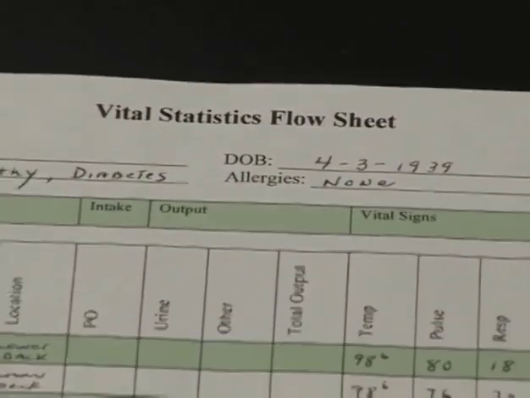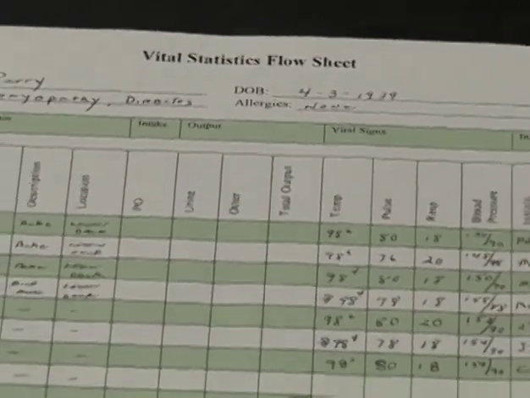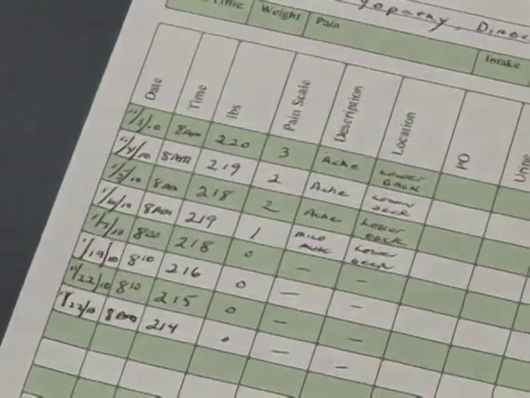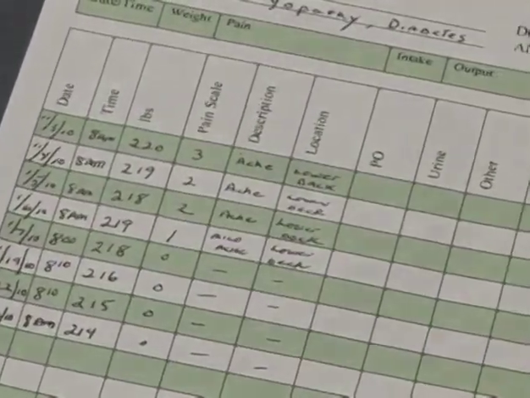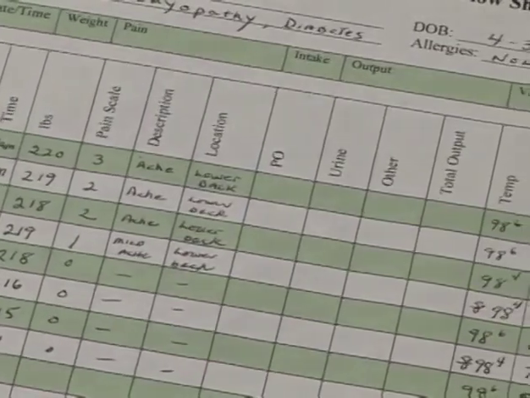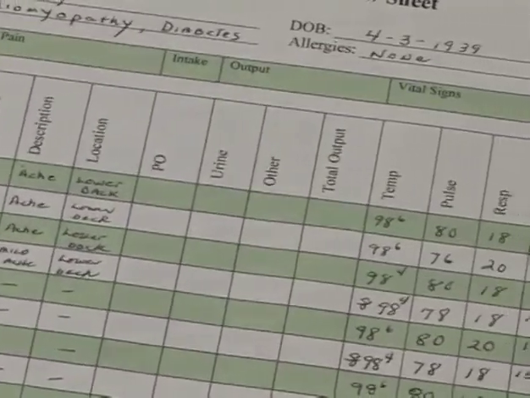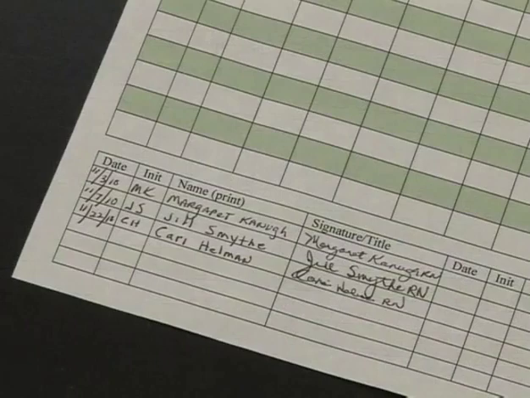A flow sheet graphically shows progressive changes in the client's health and gives the care team an easy way to see patterns such as weight loss or gain or changes in blood pressure. It will show a week or more of recordings by one or more staff members.